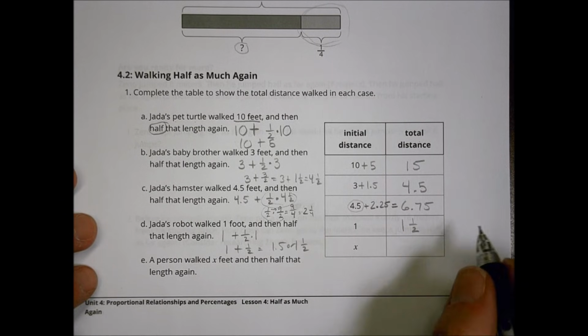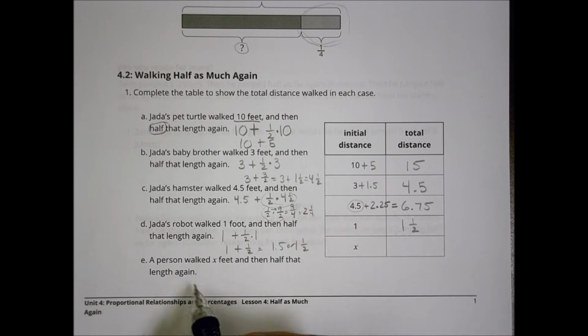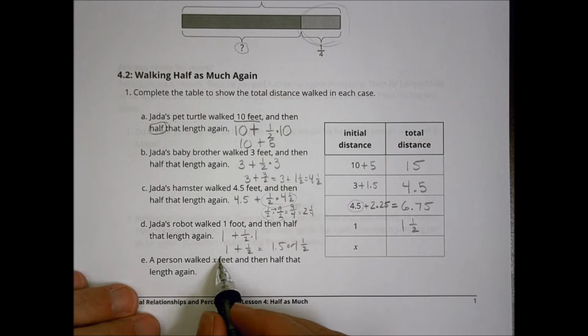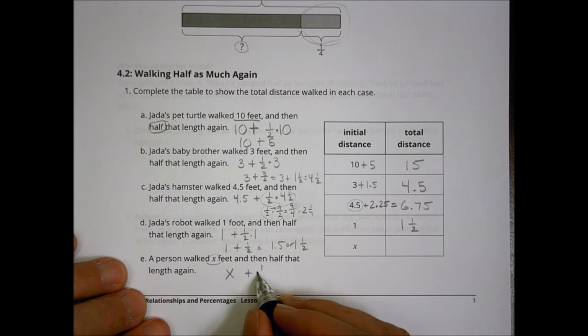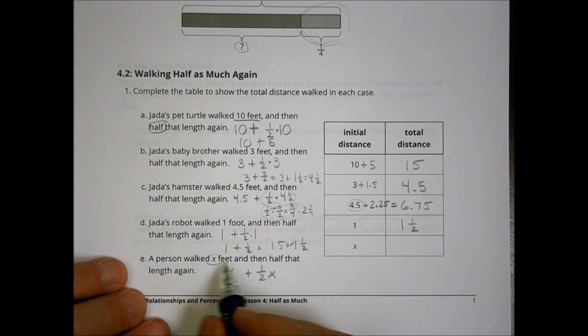Okay, 1.5. The idea here is that when I get to the x value, and it just says they walked x feet, we know that it's going to be x plus half of x, right? Because we're walking x amount of feet, and then, meaning I'm adding to it still, half of that. So it's half of x.